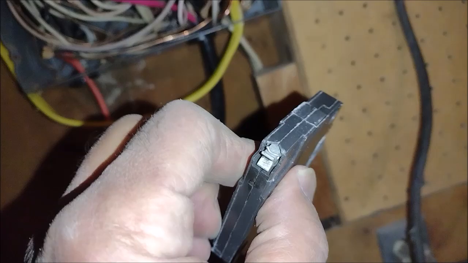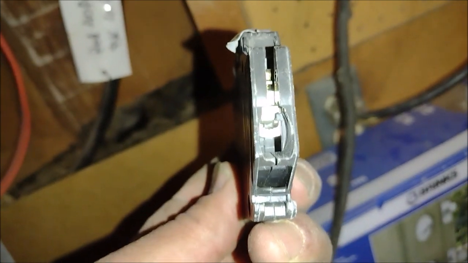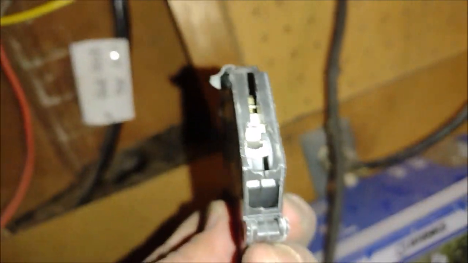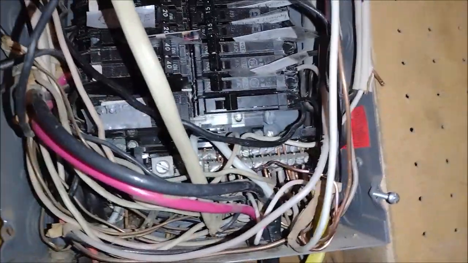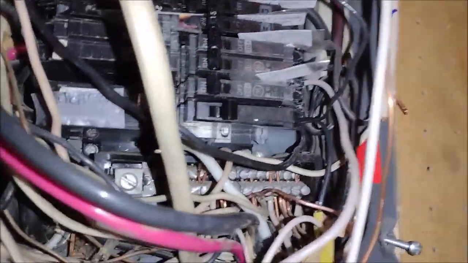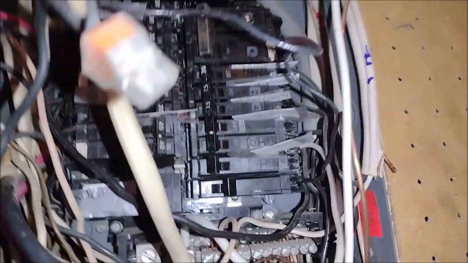I discovered an extra circuit breaker was sitting there. I don't think it was connected to anything. It looks clearly that it was not connected. So that was an extra sitting in the bottom. I don't think there are any wires connected to it. That was just an extra.